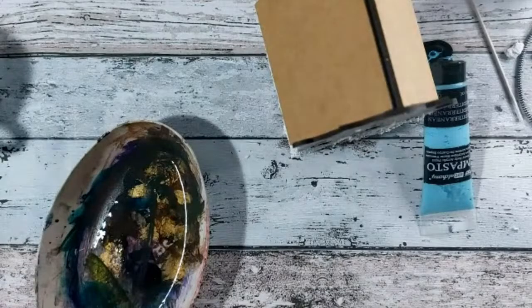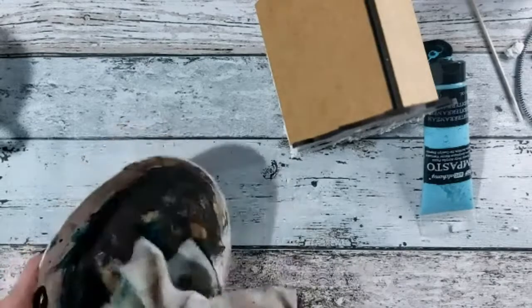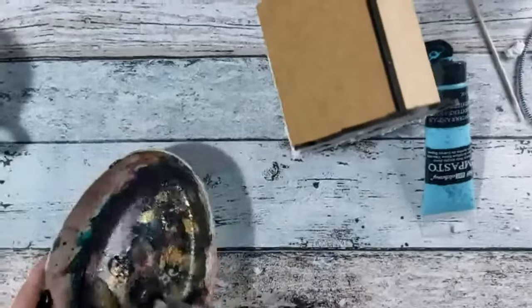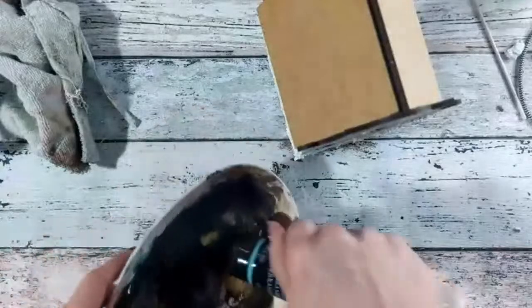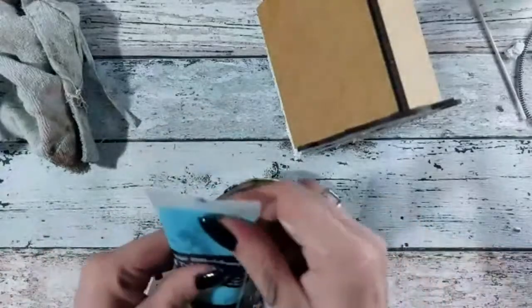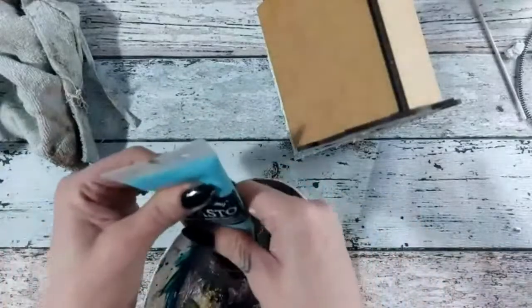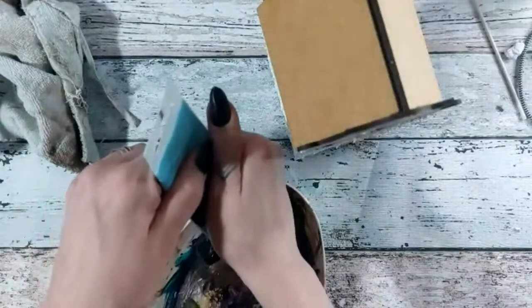Paleta jest wymyta, tylko już na stałe jest upaćkana tymi brązami. Okay.